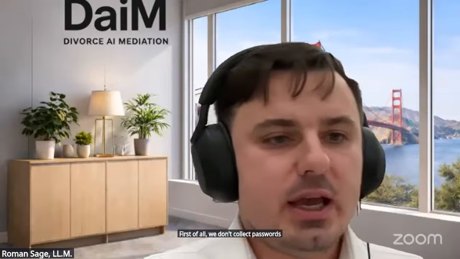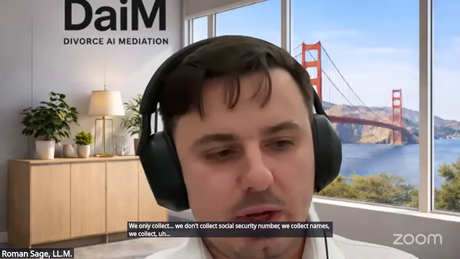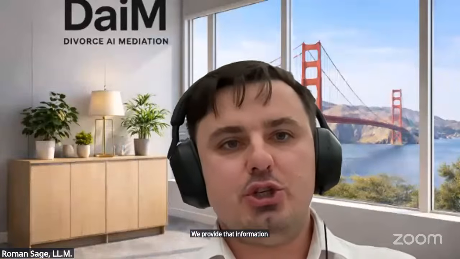So where is the personal data saved? Good question. First of all, we don't collect passwords. We don't collect social security numbers. We collect names and case numbers, and under our terms and agreements, we provide that information to OpenAI because we use their model, and to DocuSign for final agreements to sign.